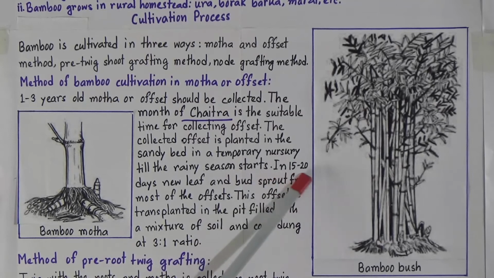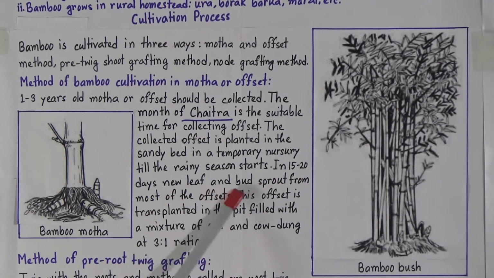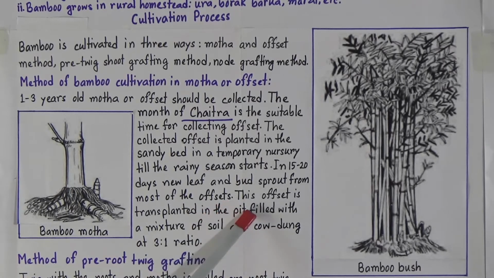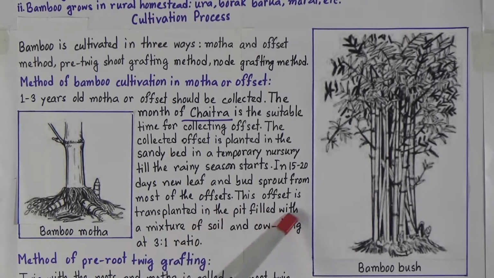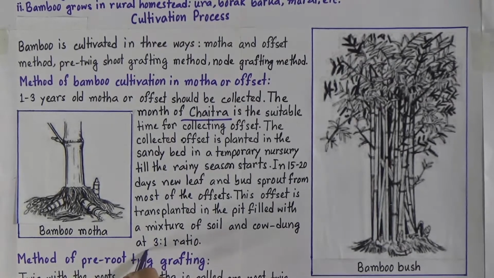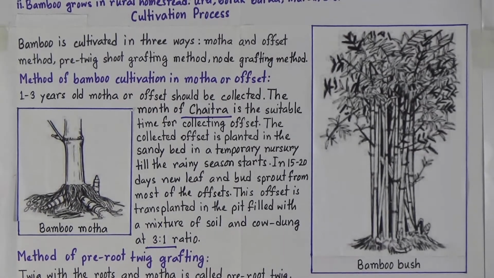in 15 to 20 days new leaf and bud sprout from most of the offsets. And if we irrigate regularly, we will get our desired result. And this offset is transplanted in the pit field with a mixture of soil and cow dung at 3:1 ratio. So remember this ratio, the ratio will be 3:1.